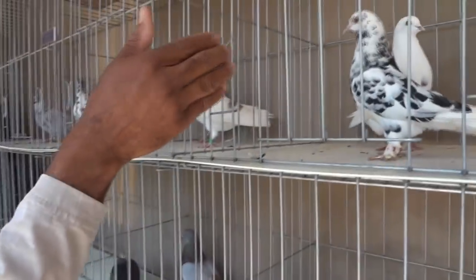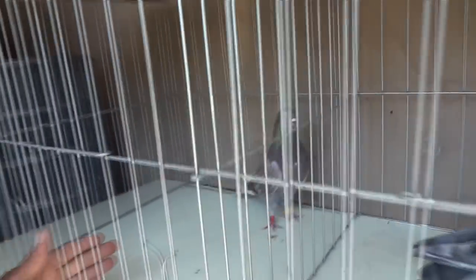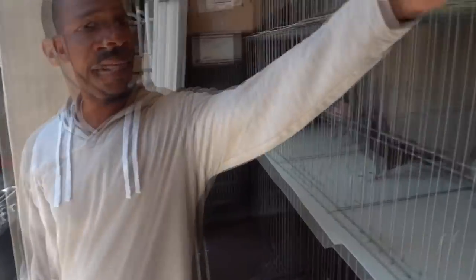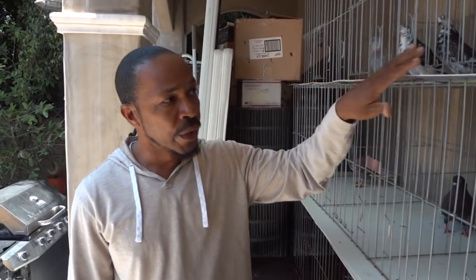If you take a white, like that one, and you cross it to a red checker, or a red self, you're going to get red grizzles. If you take a white like this, and you cross it to a blue check, you're going to get the same color, but in blue. They're called blue grizzle. Grizzles are dominant.